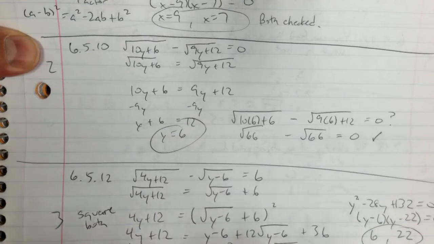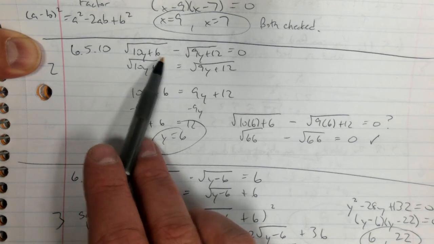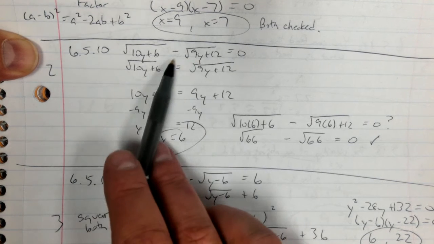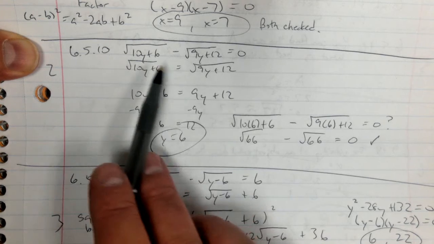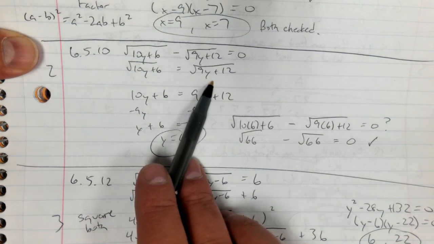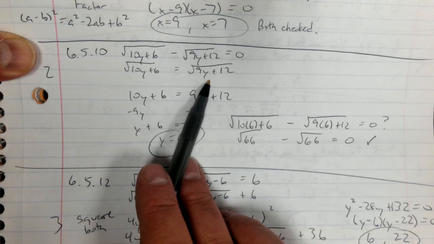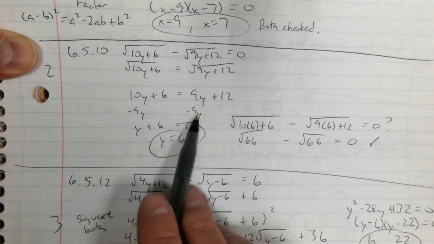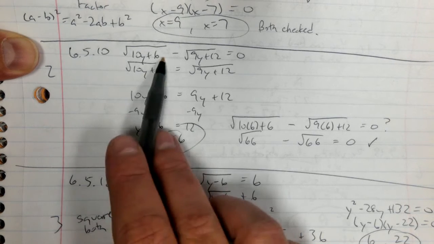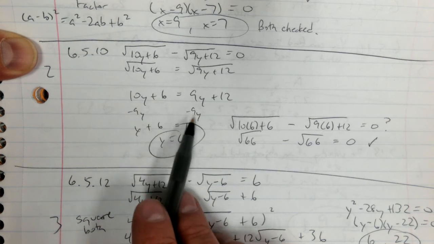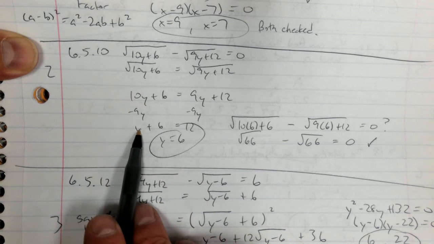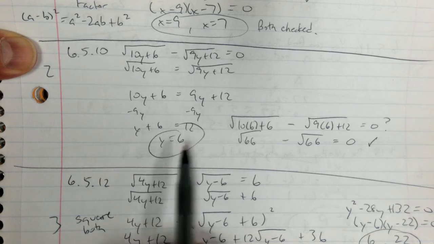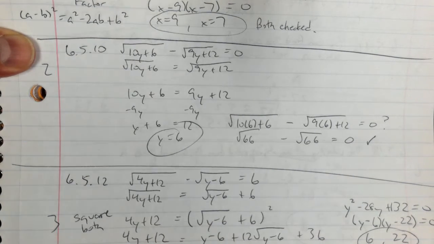On the next one, we have the square root of 10y plus 6 minus the square root of 9y plus 12 equals 0. The first thing to do is move this over so they're on separate sides, and then you could square it. And so once you square it, then you just get rid of your square root sign, and this turns into a really easy problem. Up here it doesn't look easy, but here it does, because you subtract 9y and you just get y plus 6 equals 12, so then y is 6. And there's the check, and for me it worked.